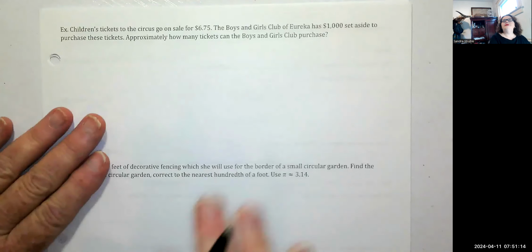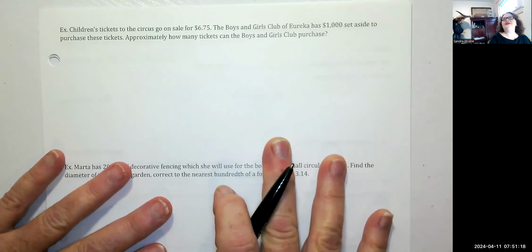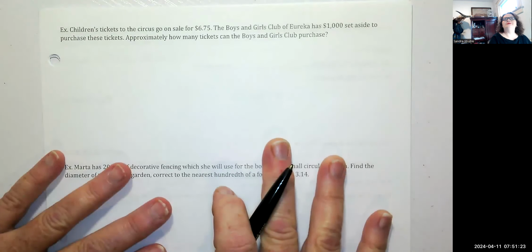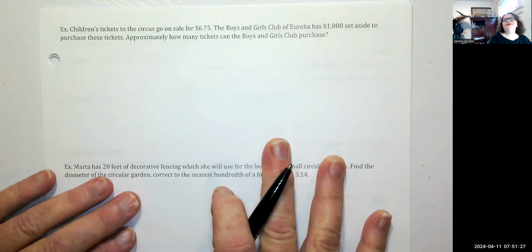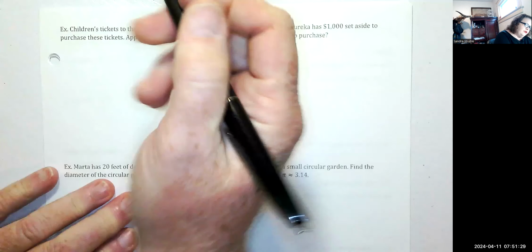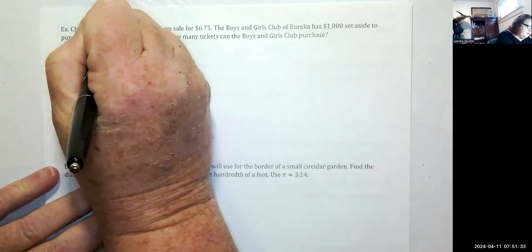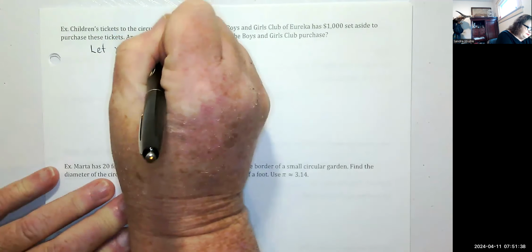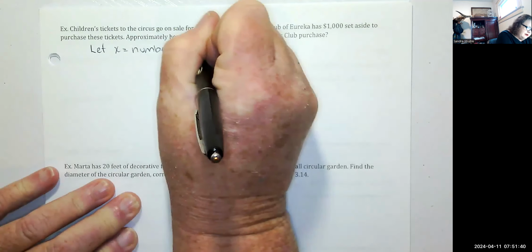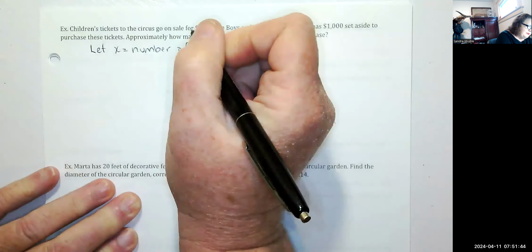Children's tickets to the circus go on sale. Oh, we've done these before. Children's tickets to the circus go on sale for $6.75. The Boys and Girls Club of Eureka has $1,000 set aside to purchase these tickets. Approximately how many tickets can the Boys and Girls Club purchase? So we're going to create our definitions, our vocabulary, we're going to let X equal the number of tickets. Be prepared for something like this on your exam. There's a very good chance that would happen.